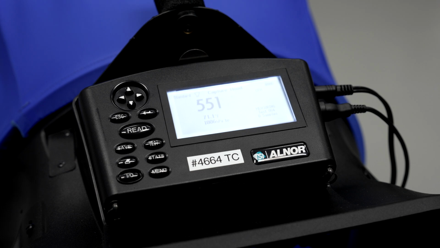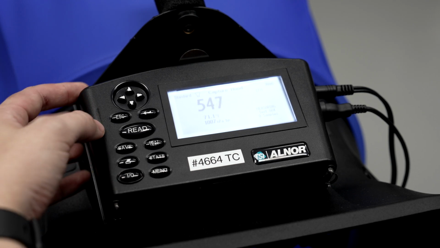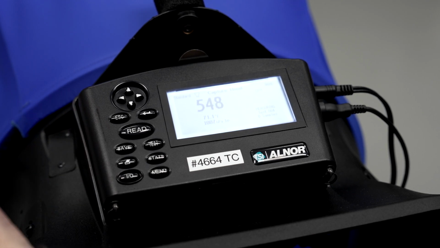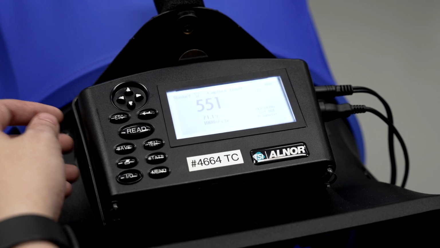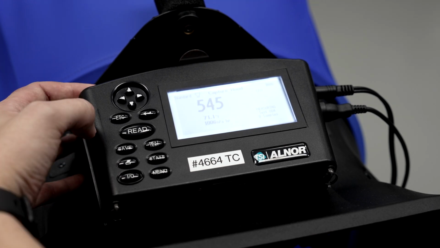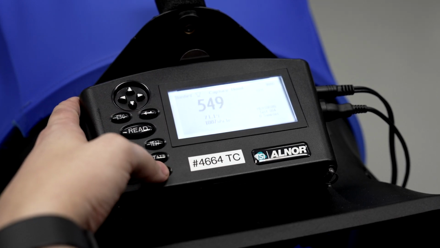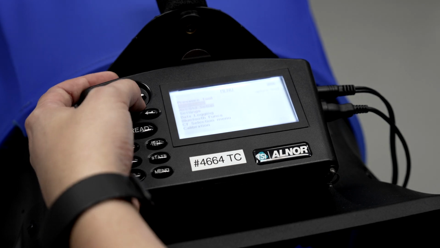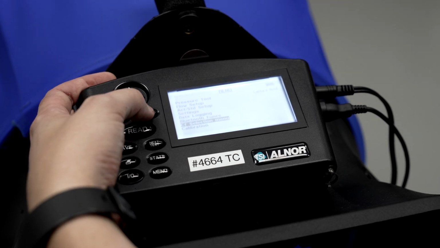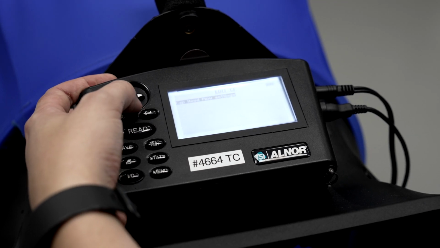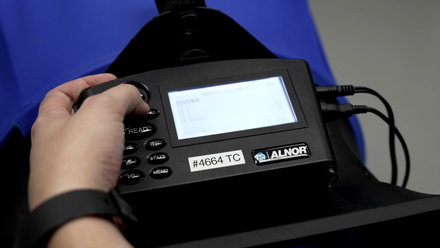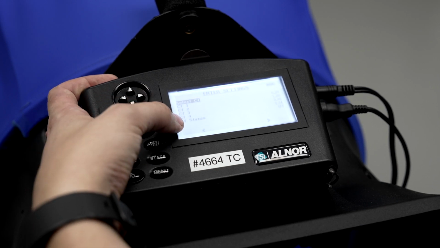Now, in this case, our traverse and our terminal unit are in agreement that we are at 500 CFM, but our flow hood says that we are at 550. So, to correct for this, we will go into our menu. We will go down to our CF selection menu, navigate fully into that, and now this is specific to TSI Alnor.